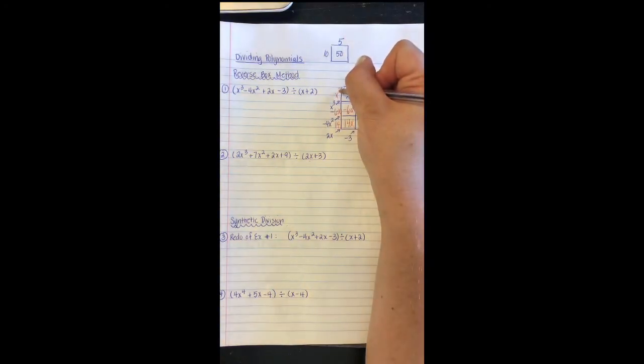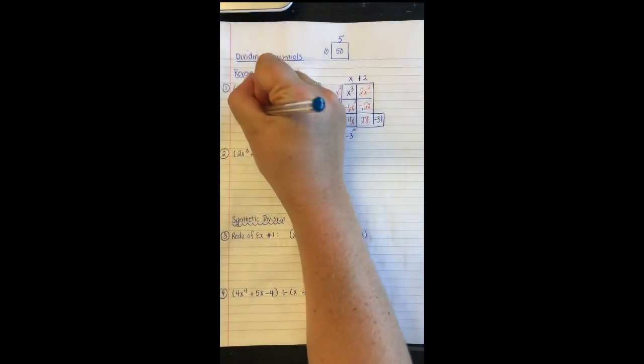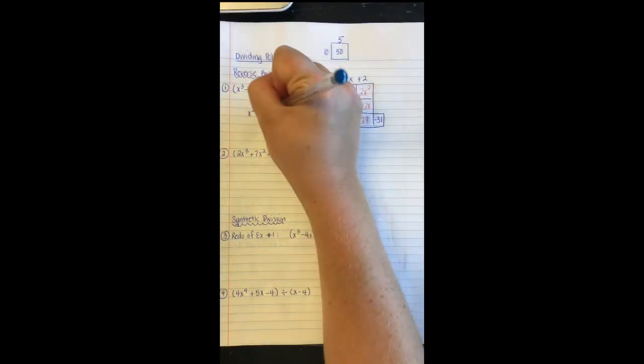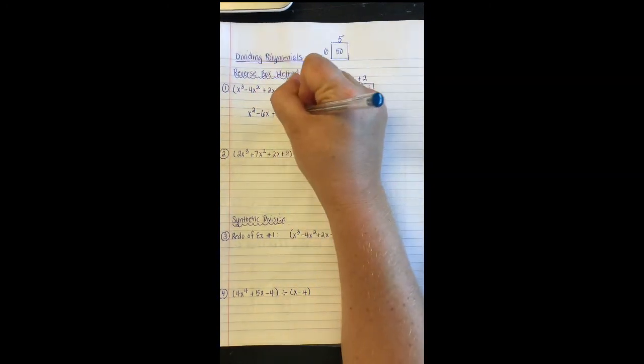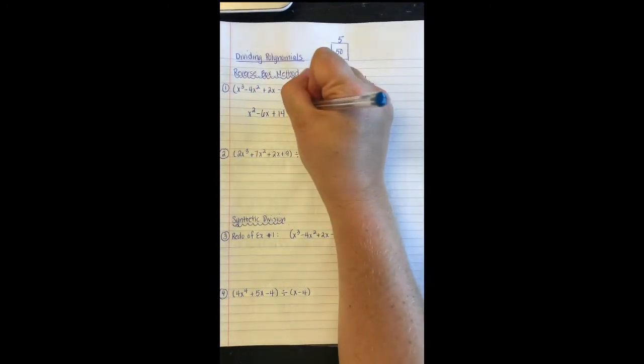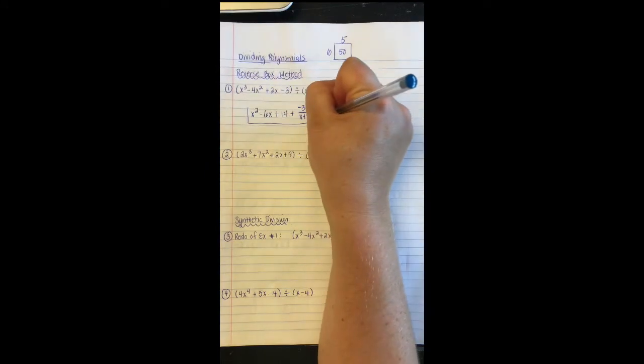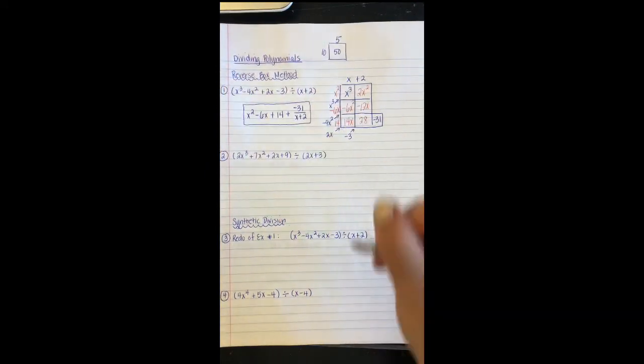I needed to find the side of the box. I had the area, I had the length, I wanted the width. So my solution is x squared minus 6x plus 14 plus, in this case a remainder, negative 31 over x plus 2, or you could have just put it as minus 31 over x plus 2. Like I said, it takes a little bit of practice, but you'll get it.